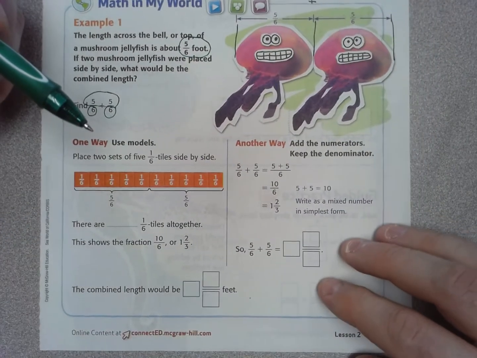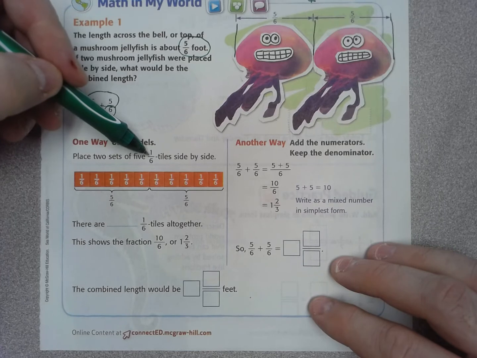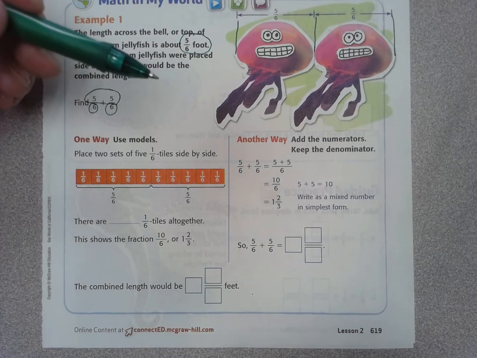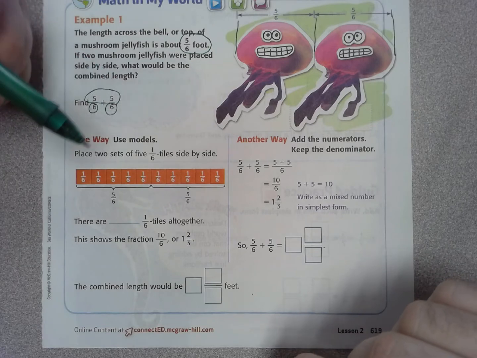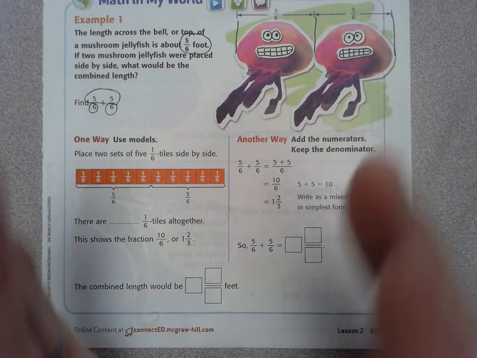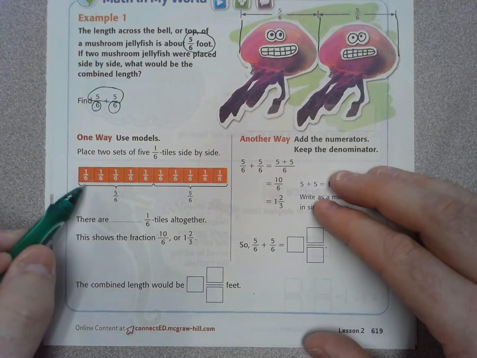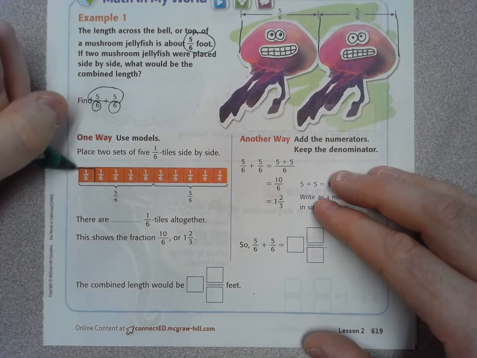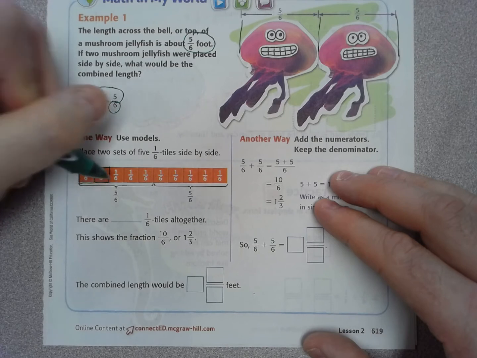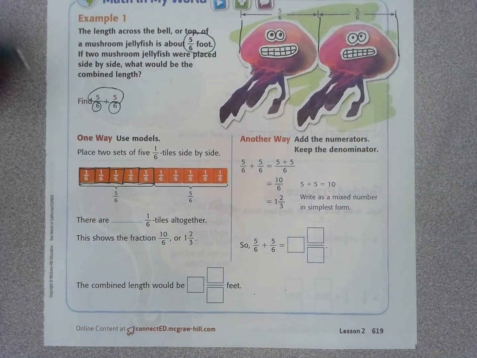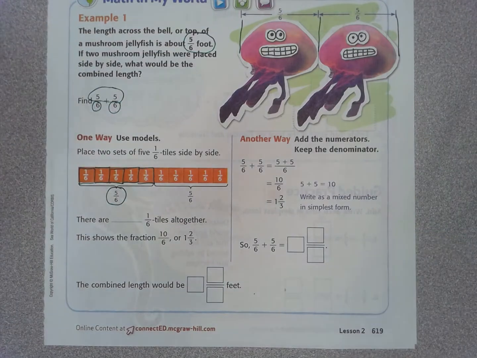Okay, you're going to be placing two sets of five 1/6 tiles side by side, and these were those little plastic or foam things that you guys had once before, and they were 1/6. Six of those little tiny tiles would make a whole, but now we only have one, two, three, four, five. We have 5/6, and that's how they get that right there.